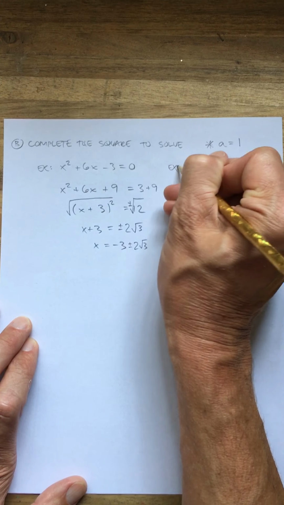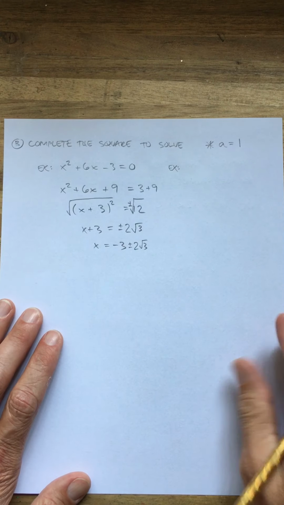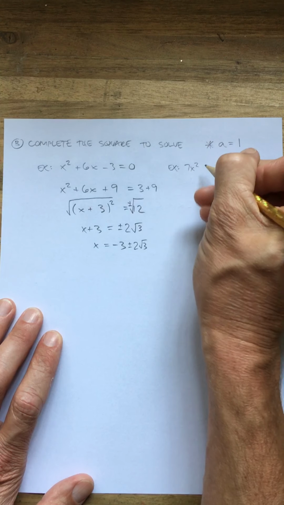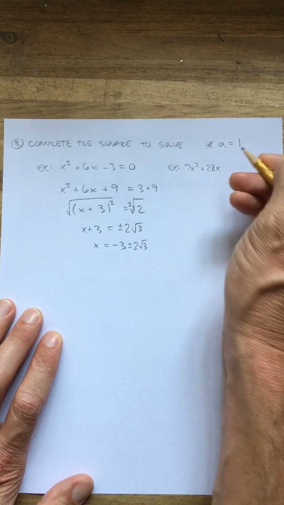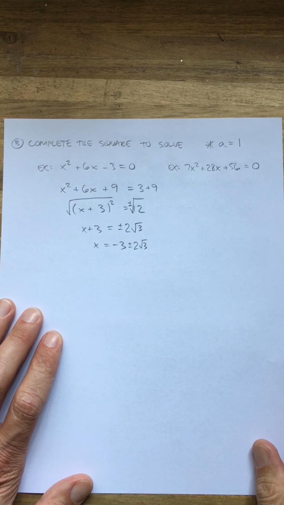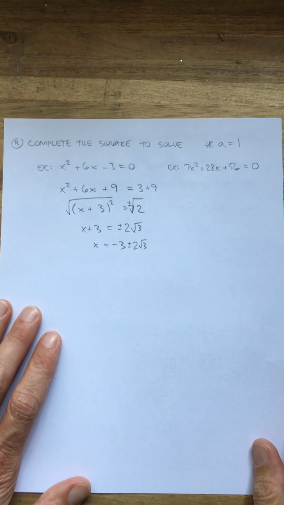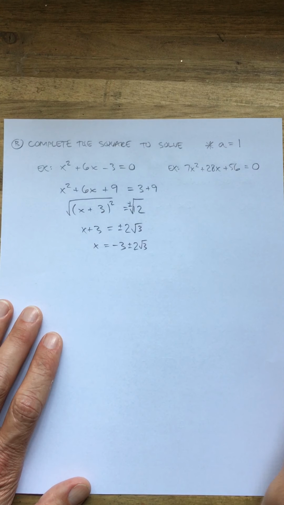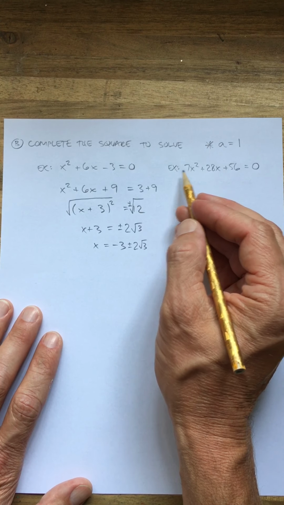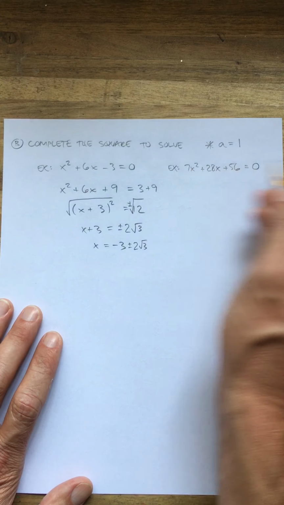I think I have room right here. Oh gosh, I hope so. All right, now I'm going to go 7x squared plus 28x plus 56 equals 0. Okay? What does A have to be? A has to be 1. But A is 7. So what you're going to do is divide everything by 7.